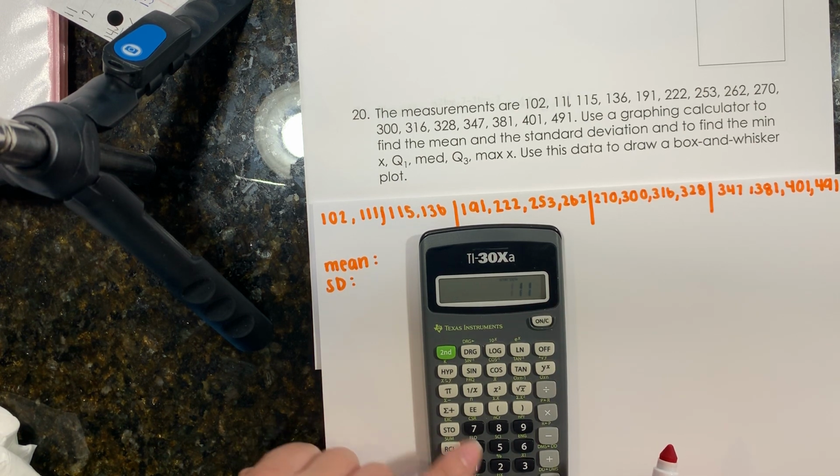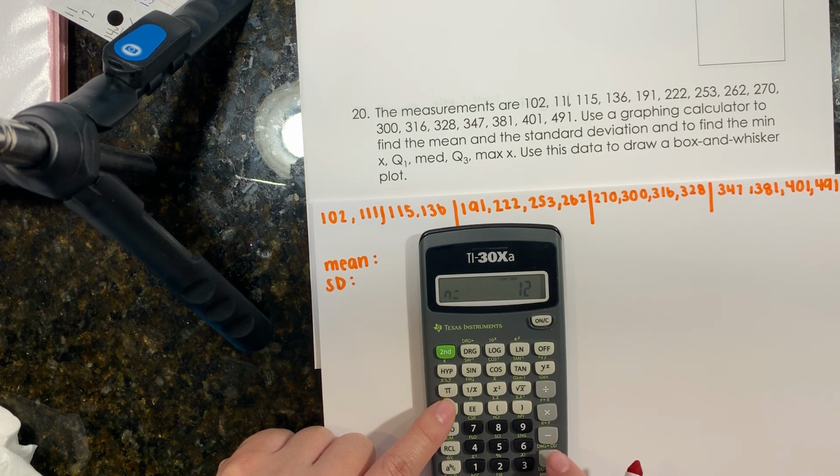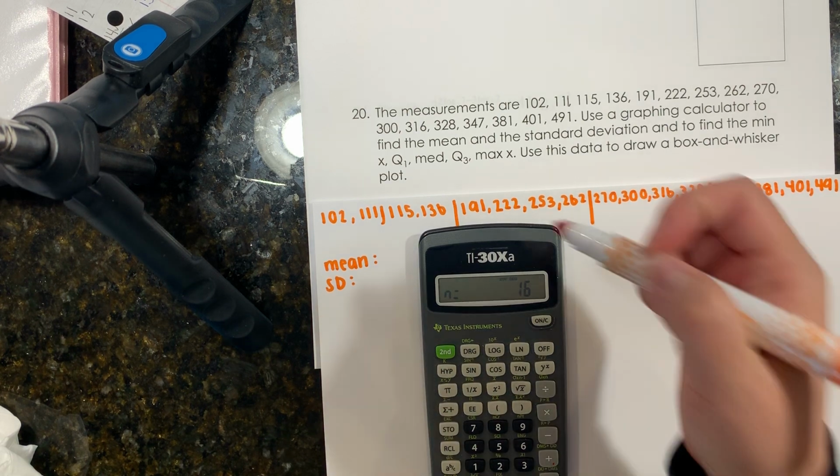Then 111, 115, 136, 191, 222, 253, 262, 270, 300, 316, 328, 347, 381, 401, and 491. So altogether I have 16 variables plugged in.